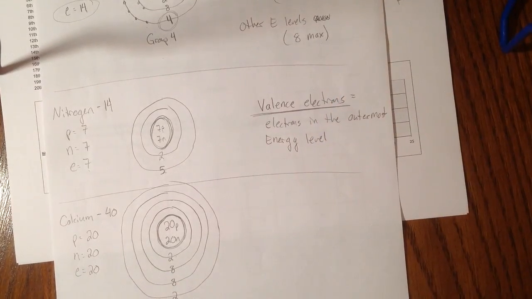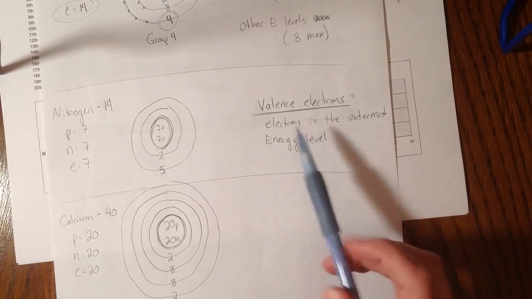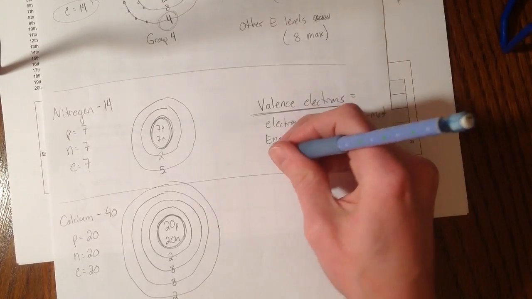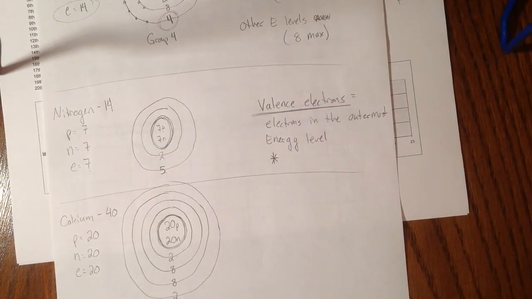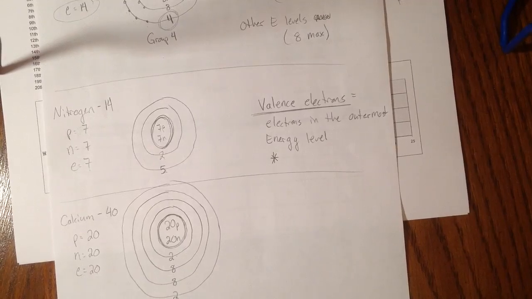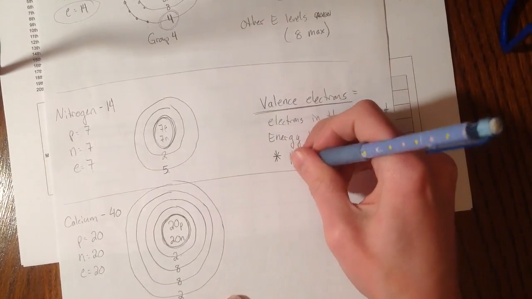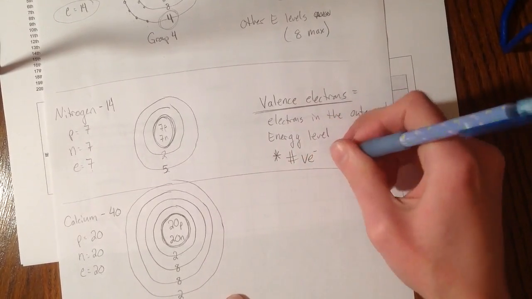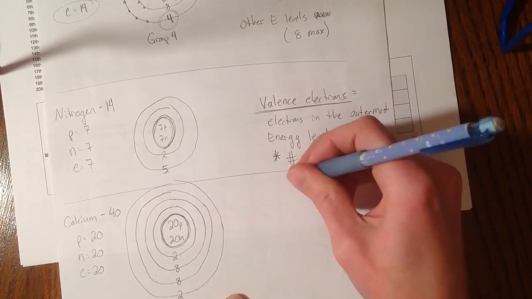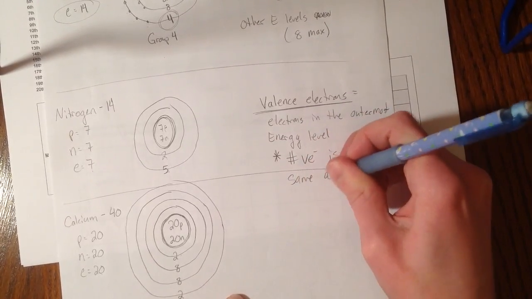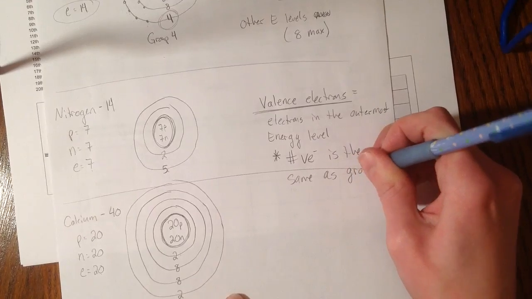These are the ones that are involved in bonding, either ionic bonding or covalent bonding, where we're sharing electrons or transferring electrons. The number of valence electrons is the same as your group number.